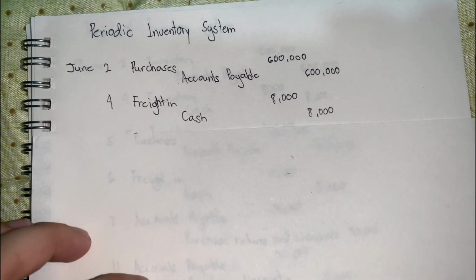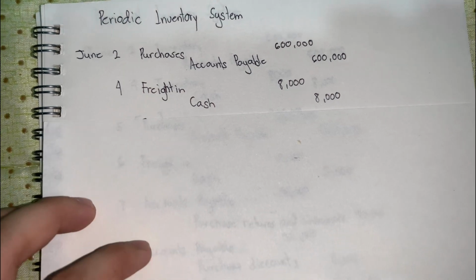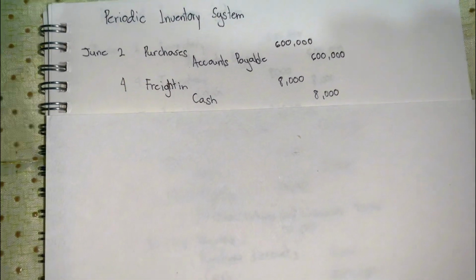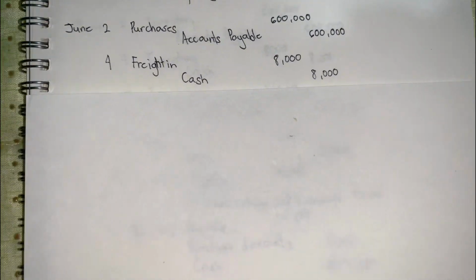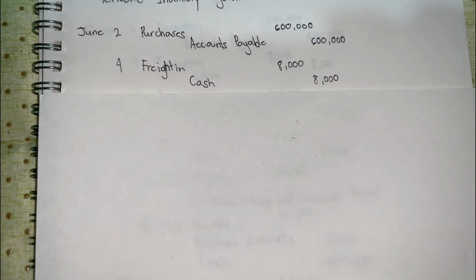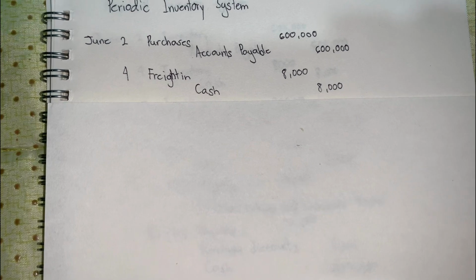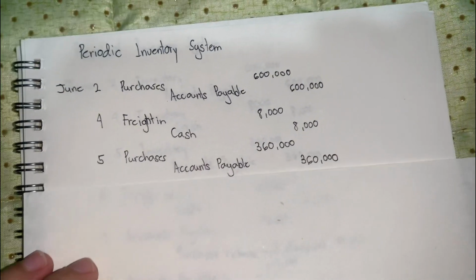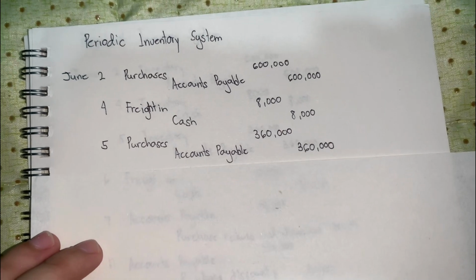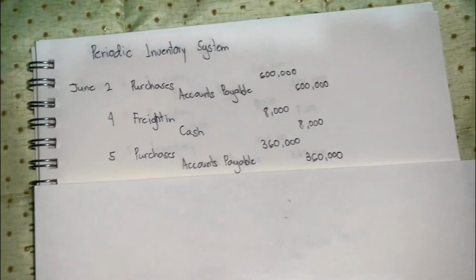The next is in June 5. Purchased 600 tires at the cost of 600 per tire. Terms of payment is 2% discount if paid within 10 days, and the full amount will be due within 30 days. So our entry for that is the same as the entry of June 2.